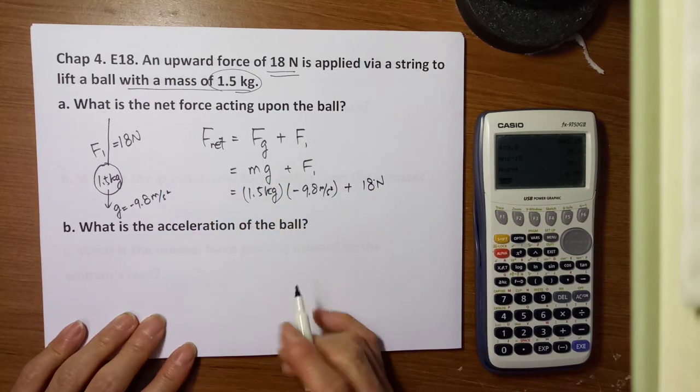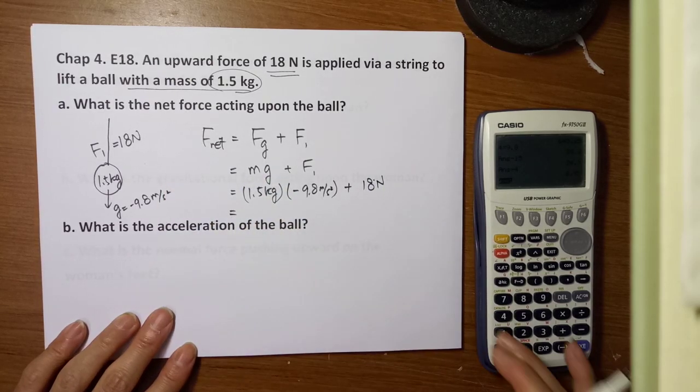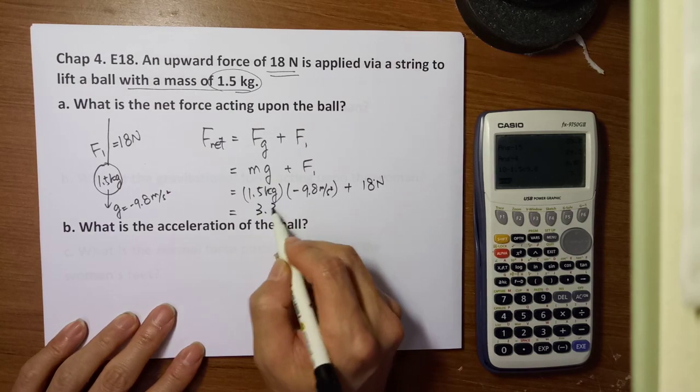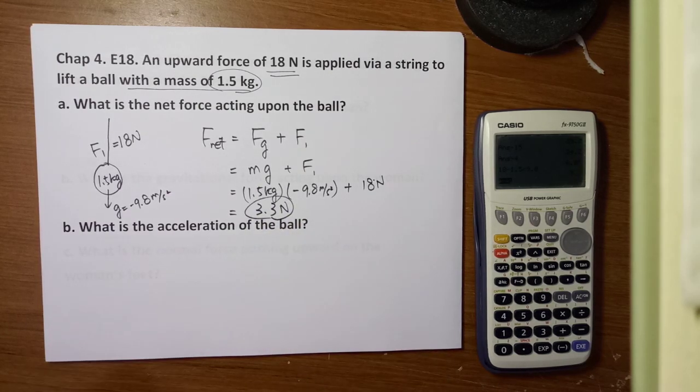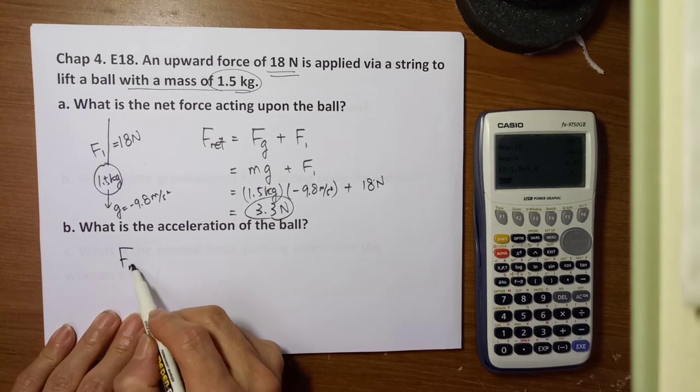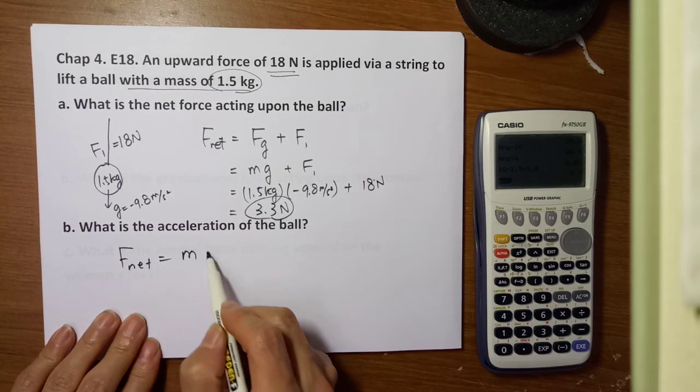Then F net is 18 minus 1.5 times 9.8 equals 3.3 Newton, which is your net force.